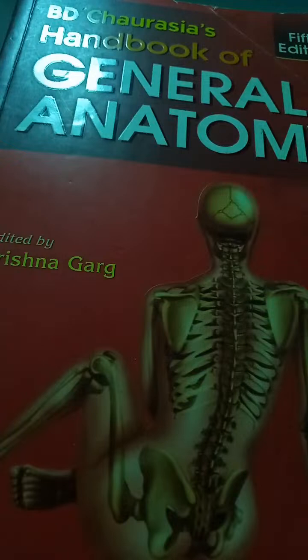Raphe. A fibrous band made up of interdigitating fibers of the tendons or aponeurosis. Unlike a ligament, it is stretchable.